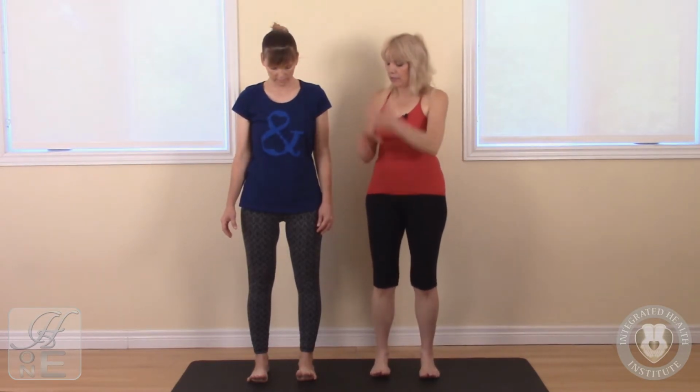So the action of ankle loop lifts the arches of the feet, and it grounds the heels. It moves in that direction. If we do not have enough ankle loop, we will have fallen arches, or if we have too much, then we'll have too high of an instep, which is harder to work with, but most people have the problem of fallen arches.